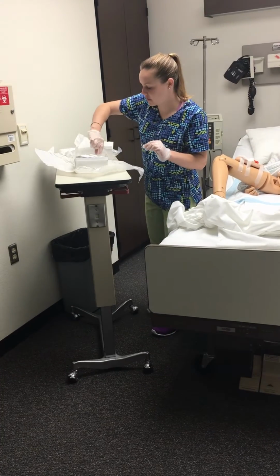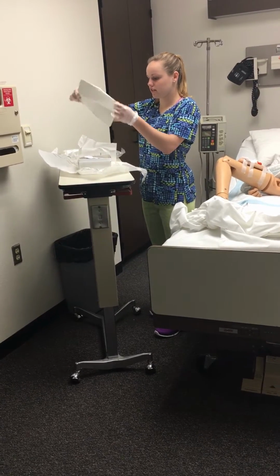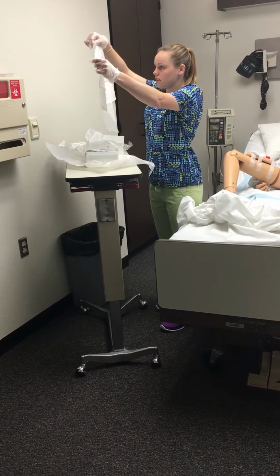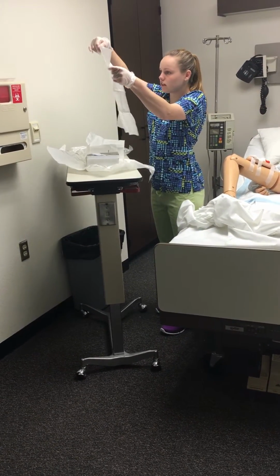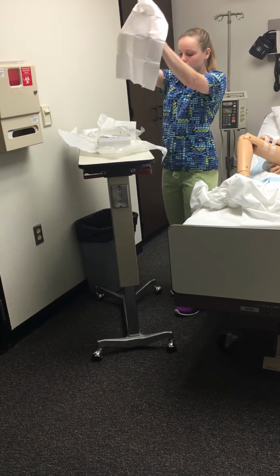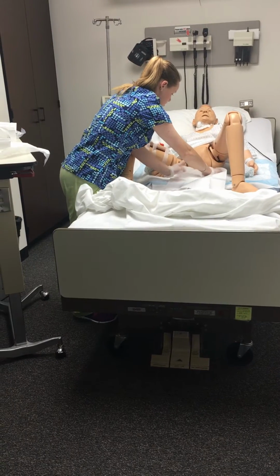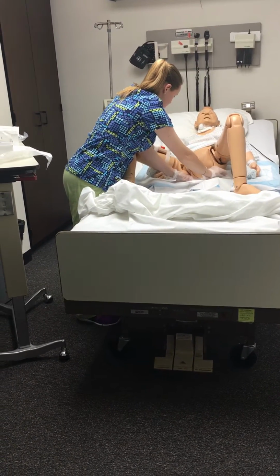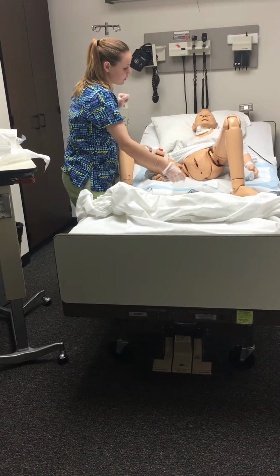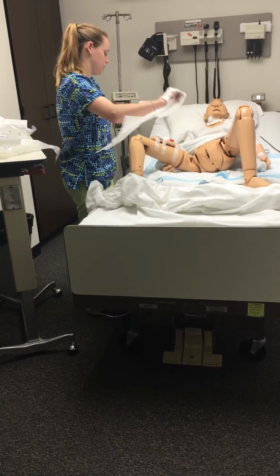Okay, and then we're gonna put this sheet down, shiny side first, and I can now touch this because my gloves are sterile. So let's just see if it pushes the shiny side. Okay. We're just going to turn it like this and put it right here under our patient. Okay. That actually was not shiny side down, so I would redo that part and I would insert it the other way.